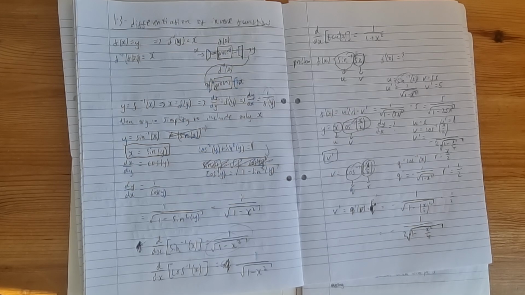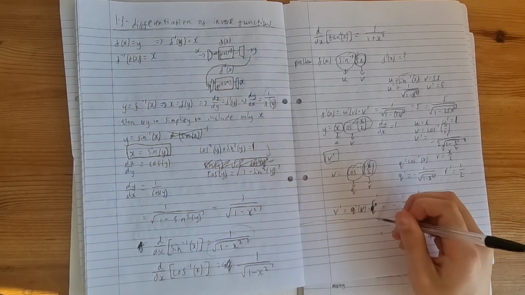Alright, and now I'm going to need to turn over a page, unless I can fit it in here. Maybe I can try.